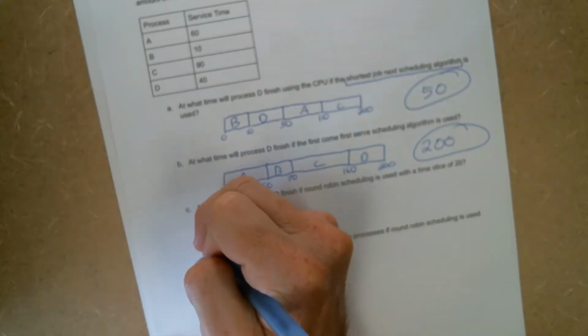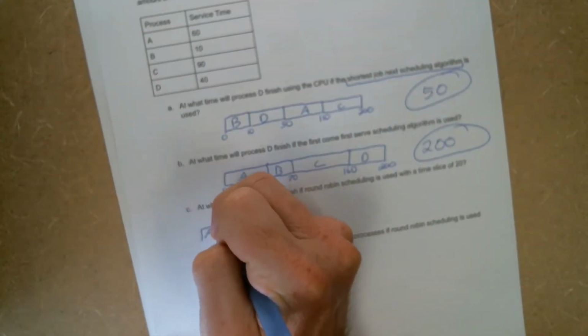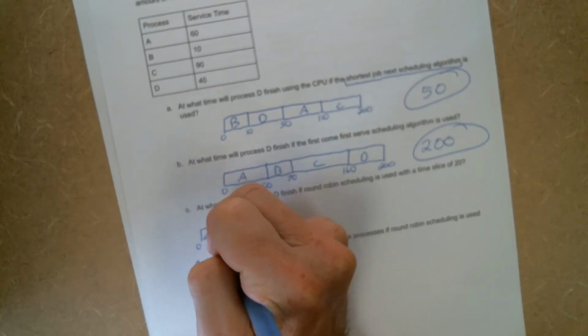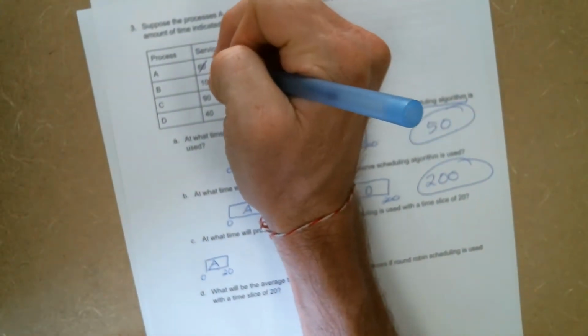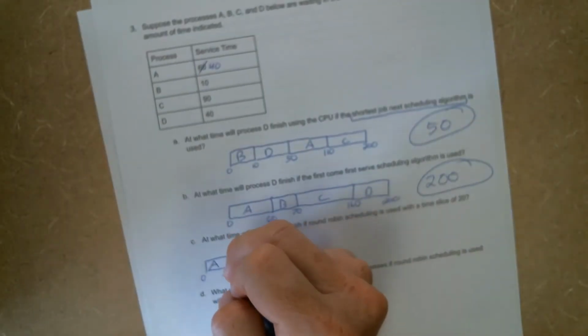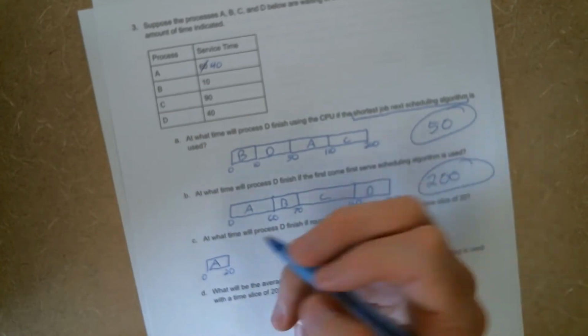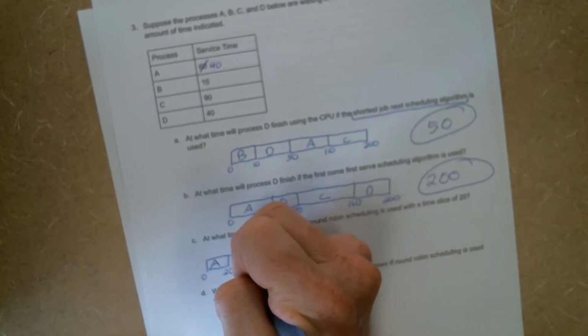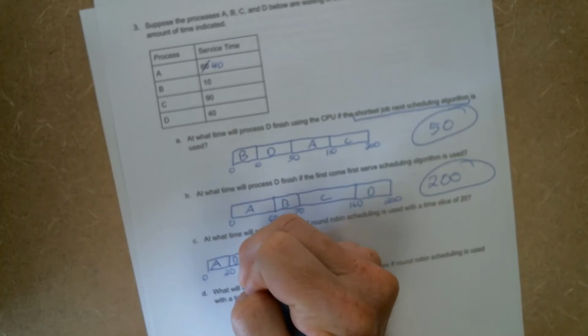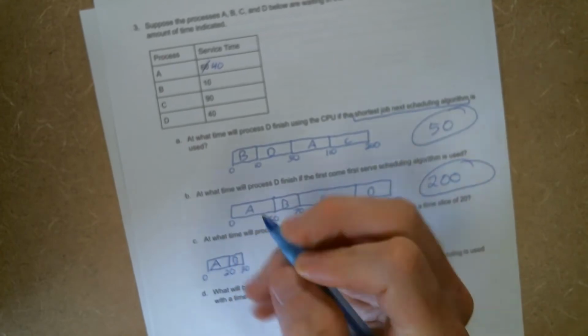So we would start and say, okay, we're going to do a little bit of A, and A is going to get from 0 to 20. Right? It's not done yet, but all it gets is 20. So if we kind of use this as our tally mark, we've brought it down to 40. Then B gets to go. B doesn't need the full 20, it only needs 10, so it only uses what it needs. All right, so that would go from 20 to 30, and then this process has finished.